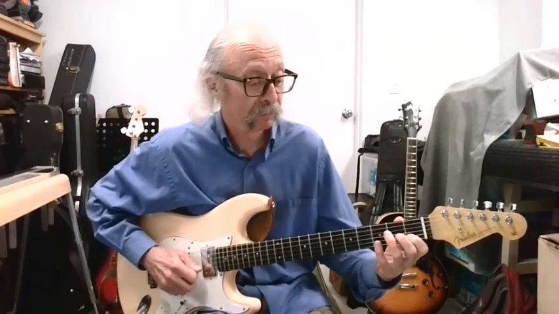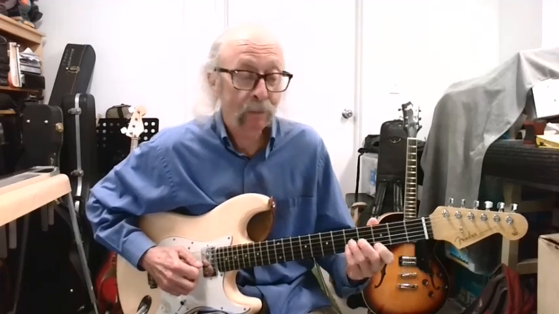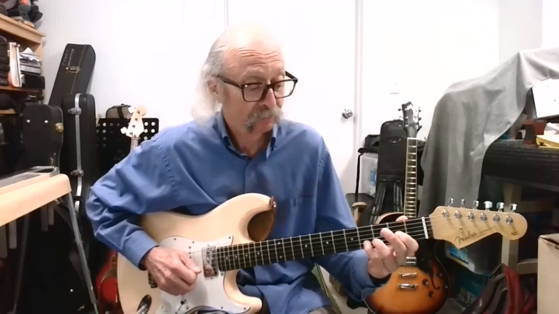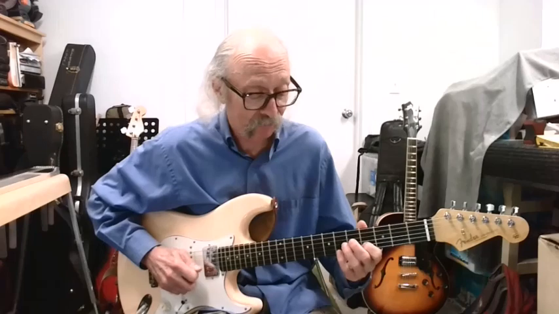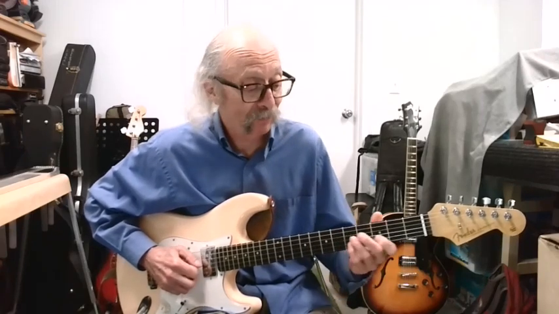So if we have the major third from 1 to 3, and then the minor third, we'll get a major chord. If we put the minor third first from 1 to flat 3, that will give us a minor chord, and then the major third from the flat 3 to the 5.